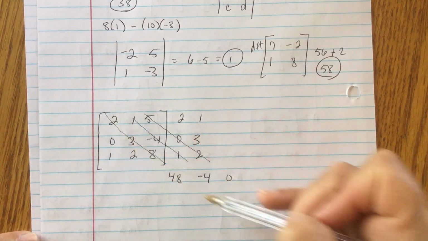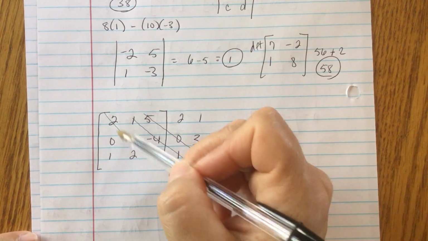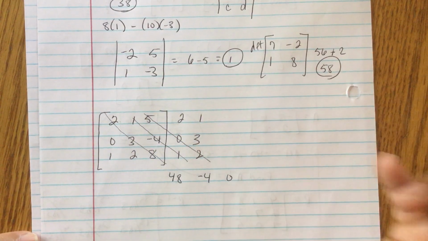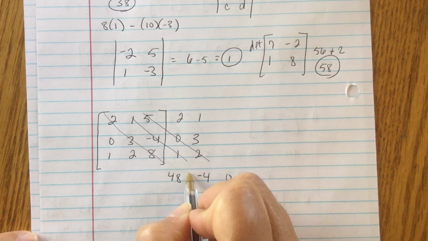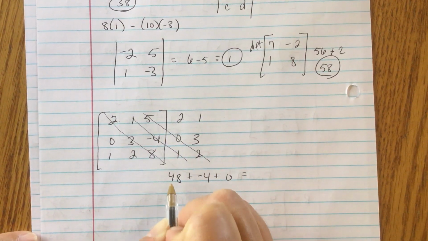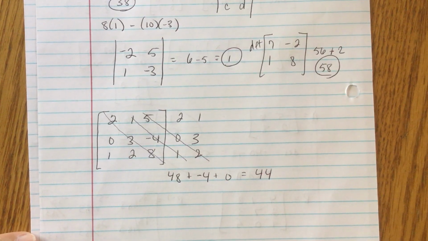I need to start with the 2 and do its diagonal. Start with the 1 and do it. Start with the 5 and do it. So I need those two columns written down here to do that. Okay? So once you do those three, you add those numbers together. So 48 plus negative 4 is 44. Now you're half done.